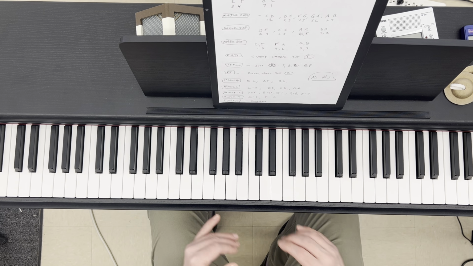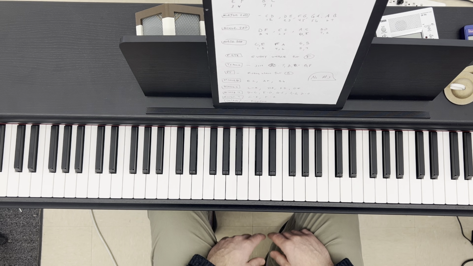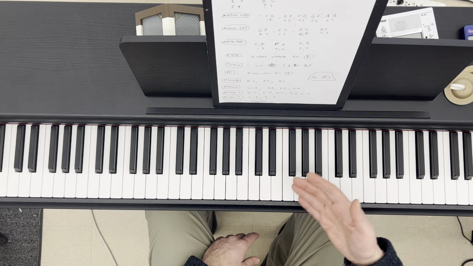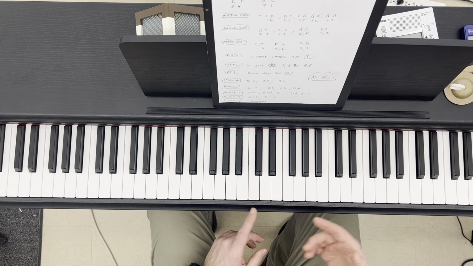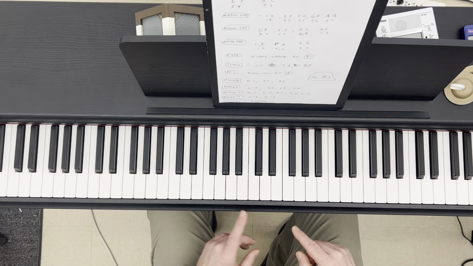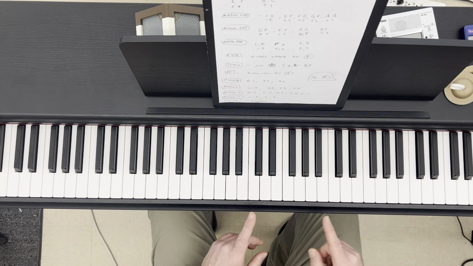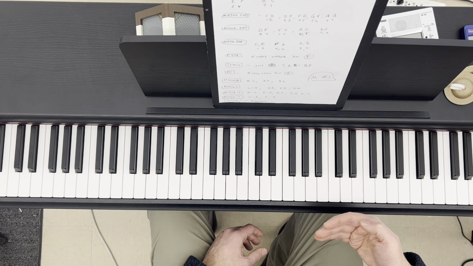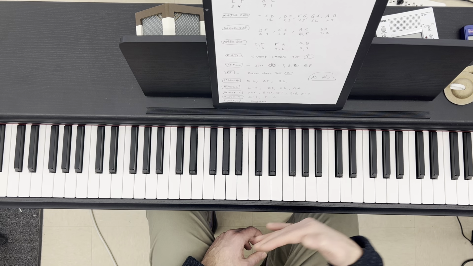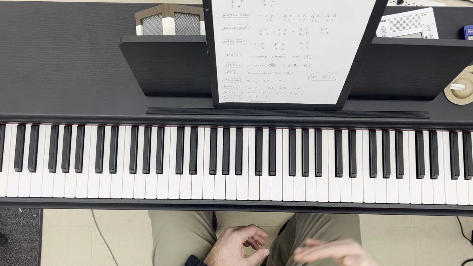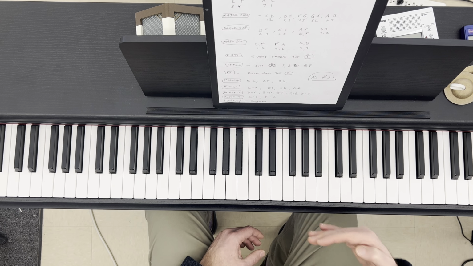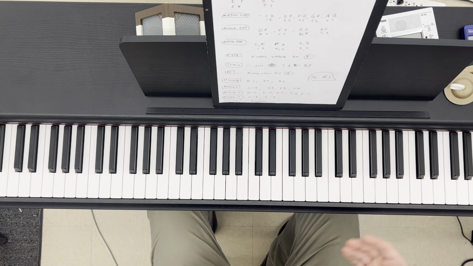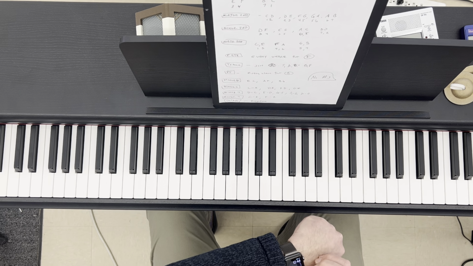And that's that for finding the intervals within the key of C. Just like the last video, find a couple that you like, understand them, make sure you know what interval you're playing and why you like it. Because we're going to get into writing melodies very soon, and this knowledge of how these notes work together is going to help you write a melody.